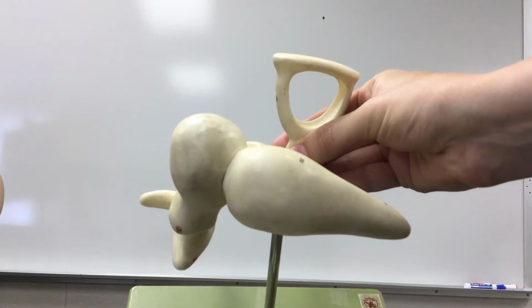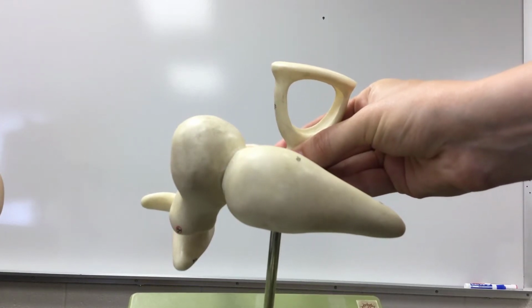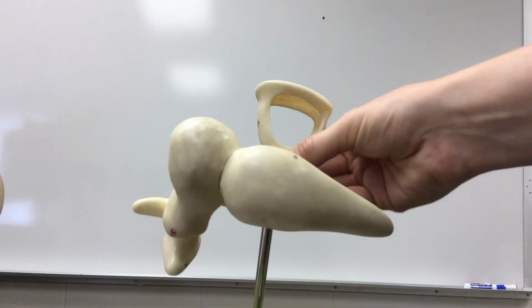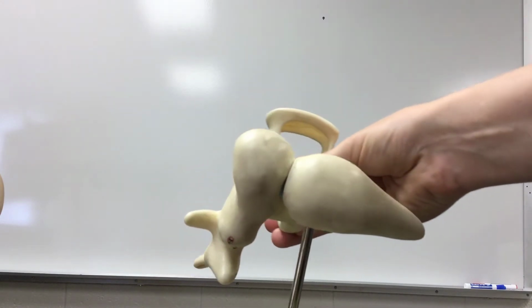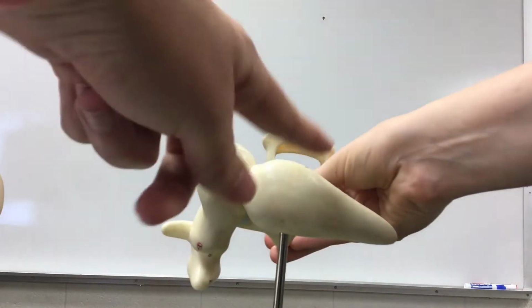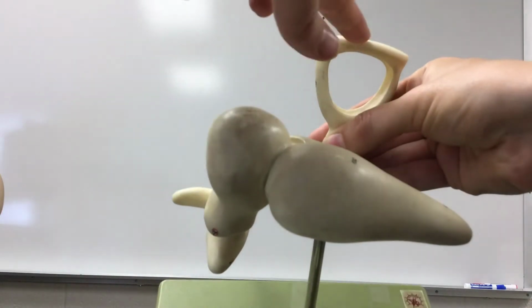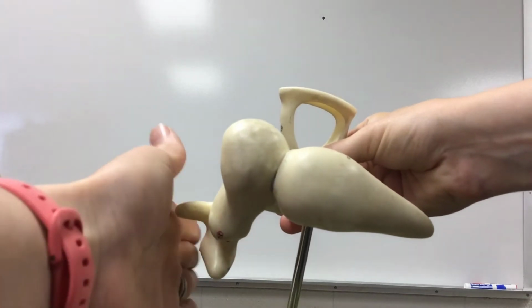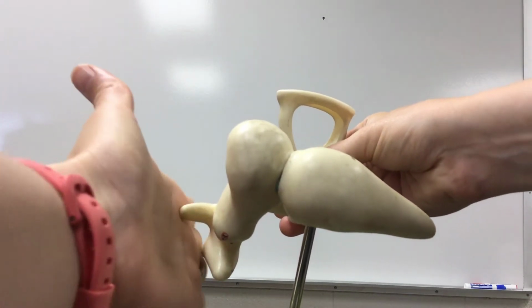So the next model we're going to talk about is going to be the auditory ossicles. So these are the 3 auditory ossicles, and you can kind of see them in order. So this would be malleus, incus, and stapes. All right, so M-I-S. So this is where the tympanic membrane would rest.